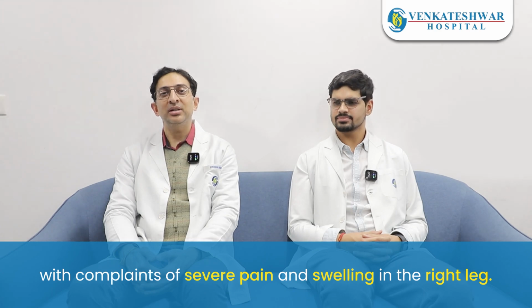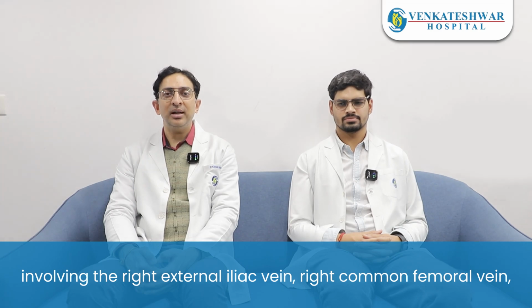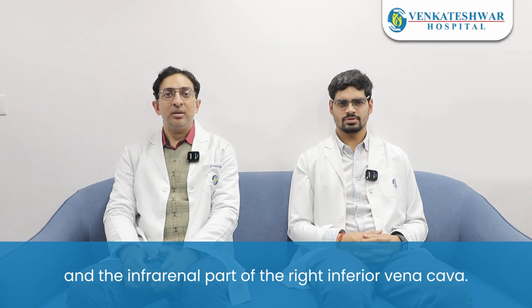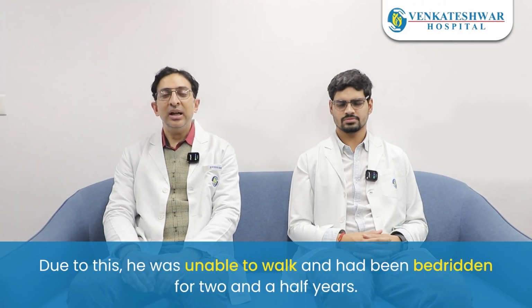It's a case of a 23-year-old male patient referred to us from Mauritius with history of pain and swelling in the right leg. The patient had a history of right leg trauma in the thigh region 2.5 years back, and after that developed DVT involving the right external iliac vein, right common femoral vein, and the inferior part of the right inferior vena cava. So there is a long segment of DVT, so to say, blood clots involving these segments of the vein, and due to this the patient was unable to walk and was bedridden for the last 2.5 years.